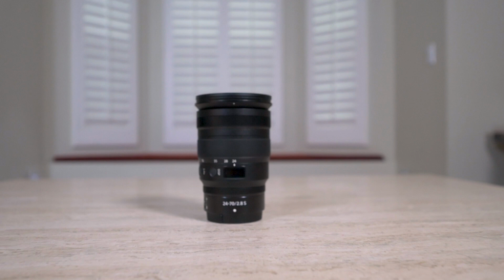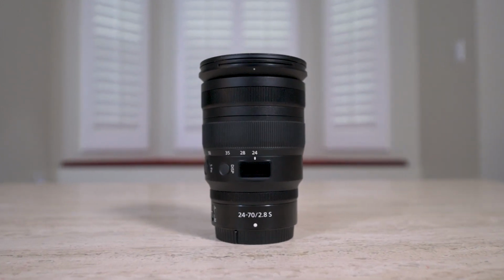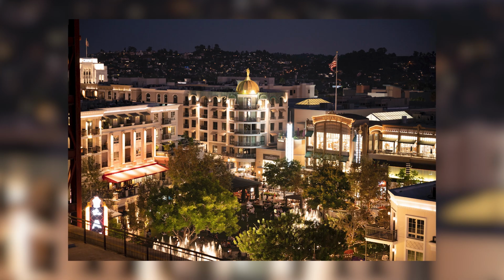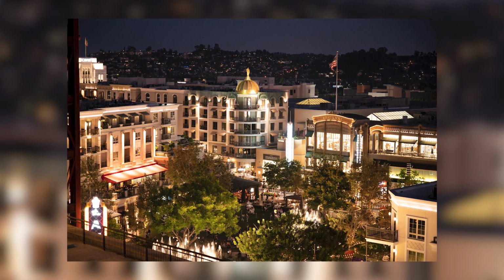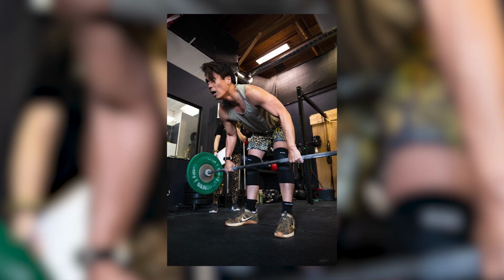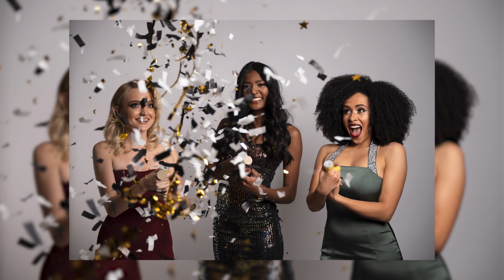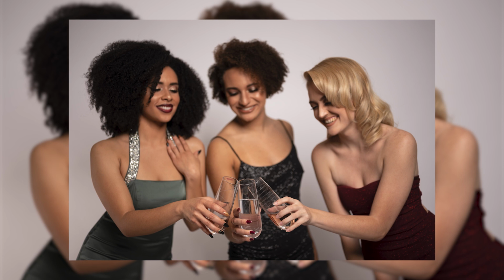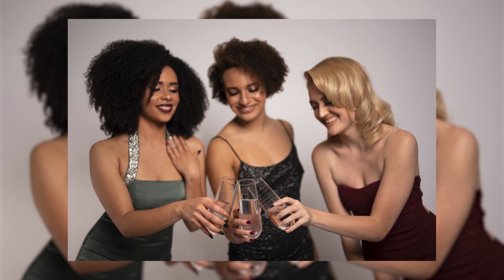This may not seem like a huge difference at first, but going from 2.8 to f4 is double the aperture. And more than anything, this makes a big difference in low light situations. The 24-70 definitely excels in this area. Having an f2.8 aperture is especially useful when shooting photos at nighttime or indoors photography, such as events. This helps us get images with a lower ISO and faster shutter speed to come out with images that look clean straight out of camera.